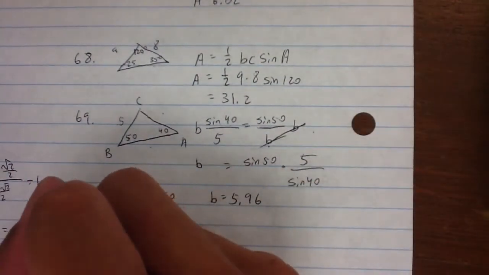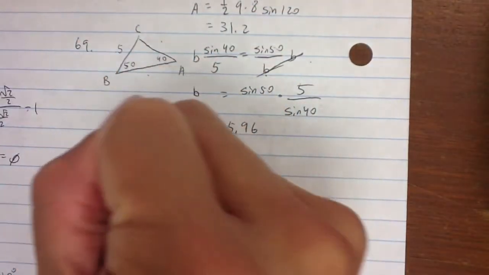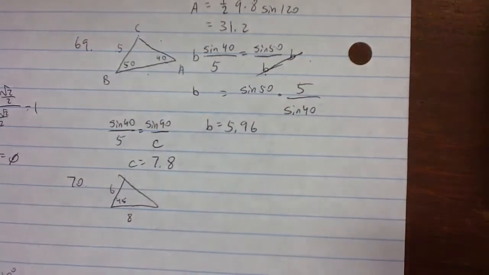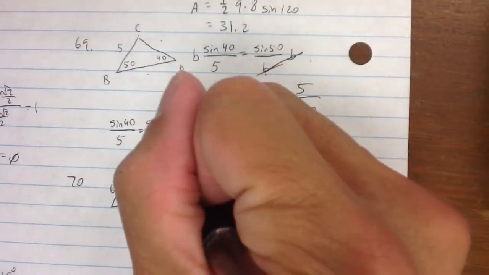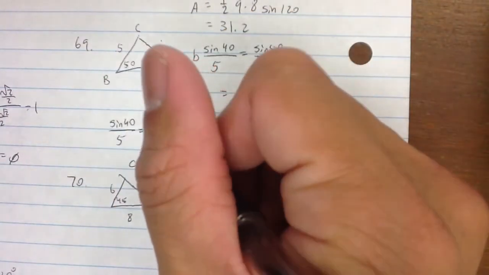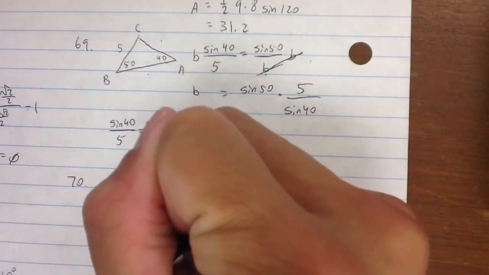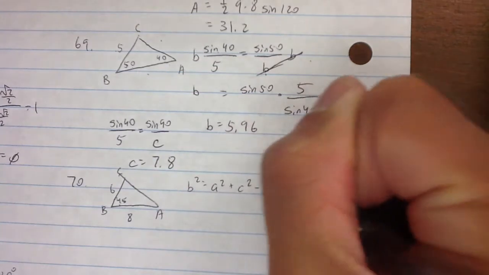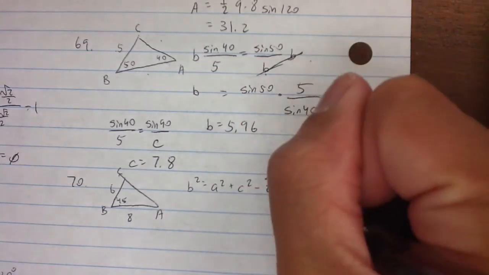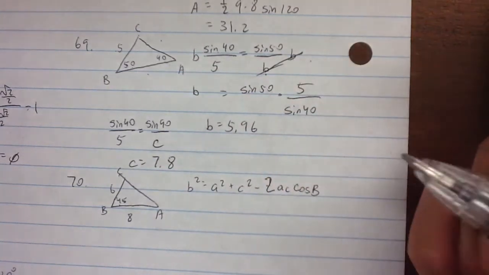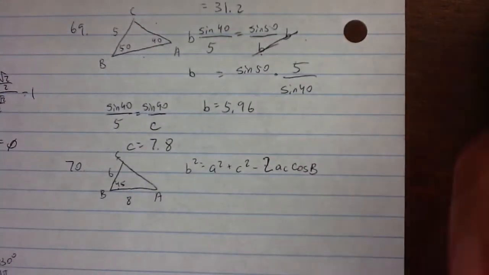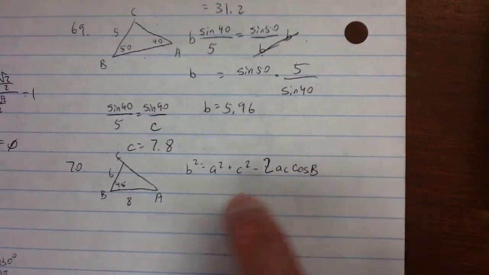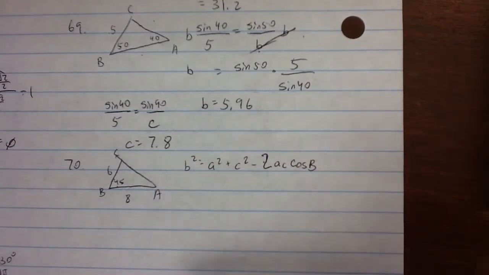For number 70, you have a side angle side, and if you're trying to find everything else, you're going to need to use law of cosines for this. Law of cosines tells me that if this is C, B, and A, and I really know angle B, that B squared equals A squared plus C squared minus 2AC cosine of B, and that will work for any of your triangles. You can rearrange these letters to suit your needs, as long as this B and this B are the same, or this is A and this is A, this is C and this is C.